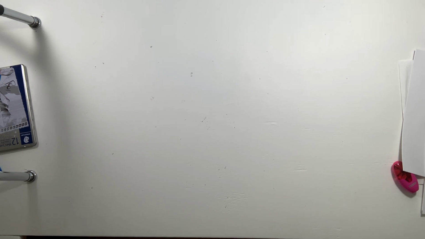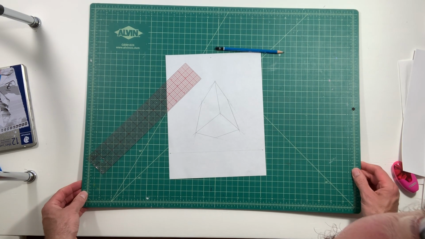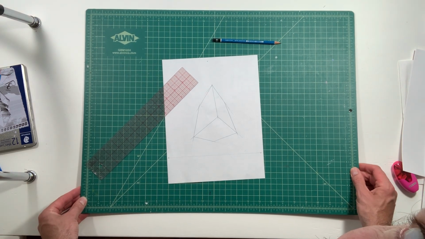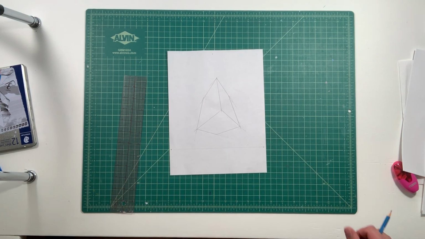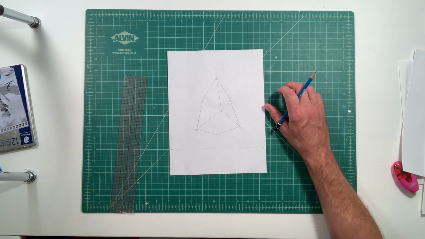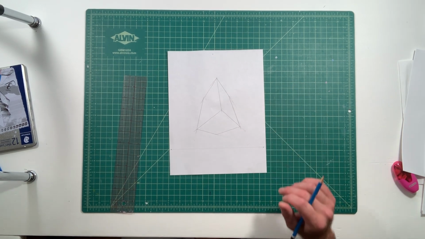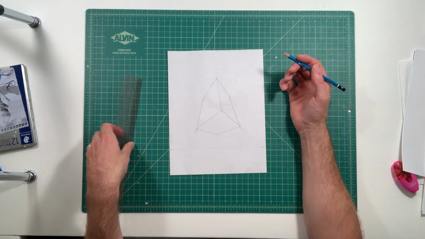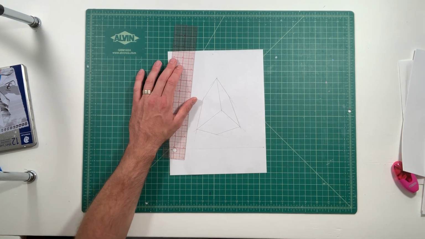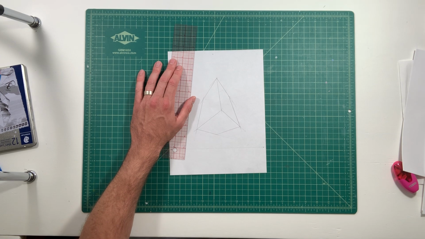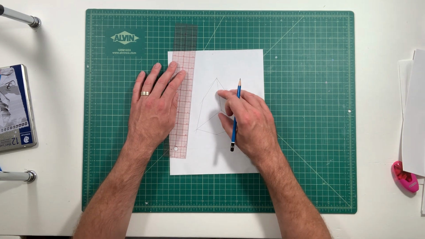So I'm going to move my board. I'm going to bring in this guy here. I'm just going to line it up with that. There we go. So if you see here, I'm going to sit down. So right here is a cube rectangle in 3-point perspective. And the first thing you're going to learn is slicing, adding, and subtracting.